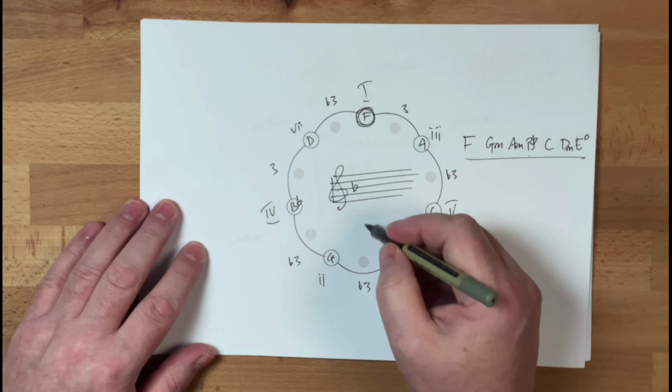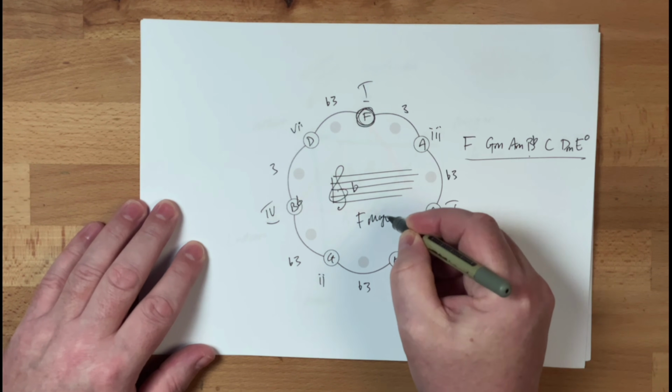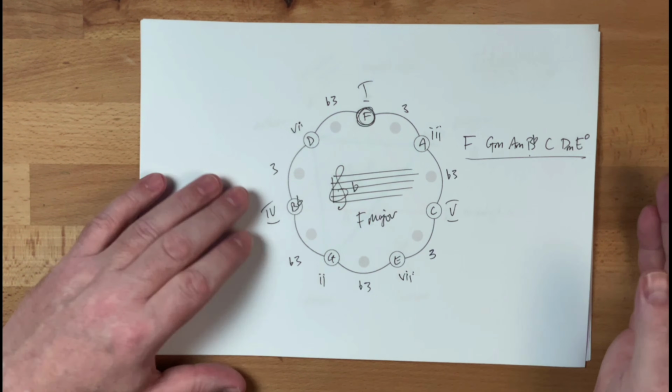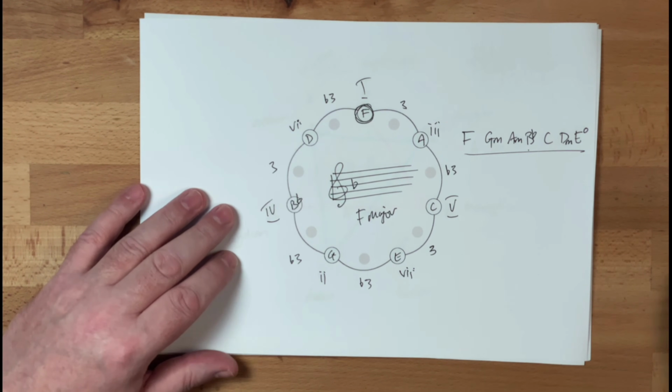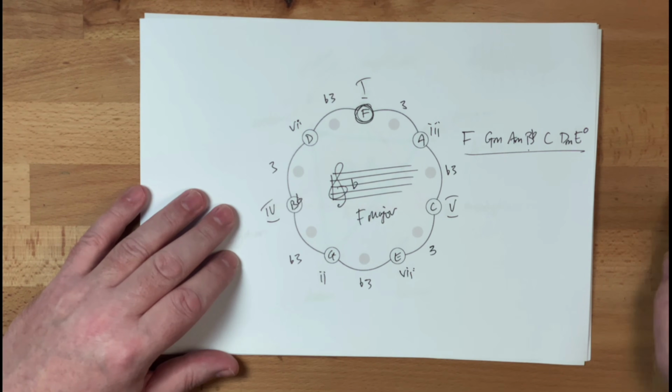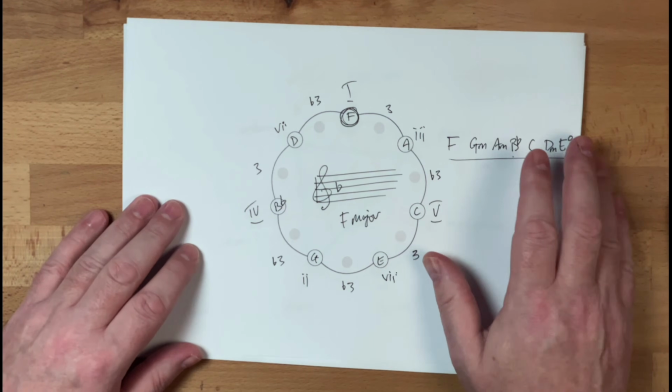So this is the key of F major. So it works in every key. It works in every key, guys. I think if I do any more of this, I'm probably going to get into the weeds a bit. Oh, hang on, let me just do that again. I just like showing that as well.